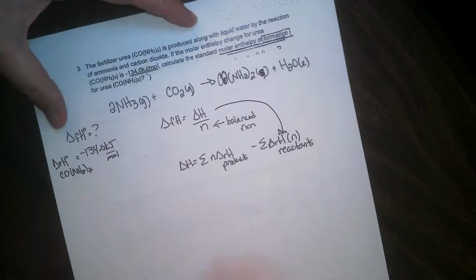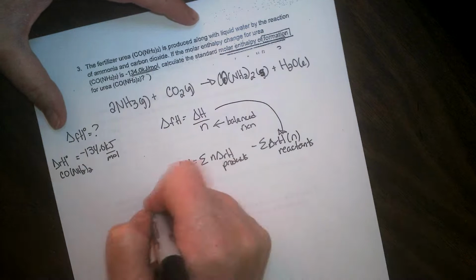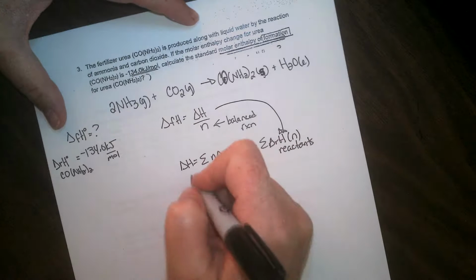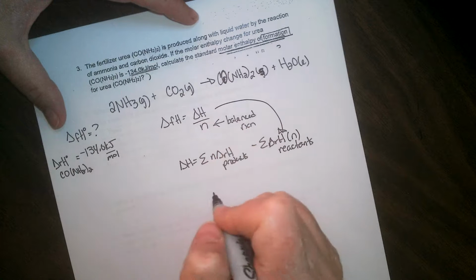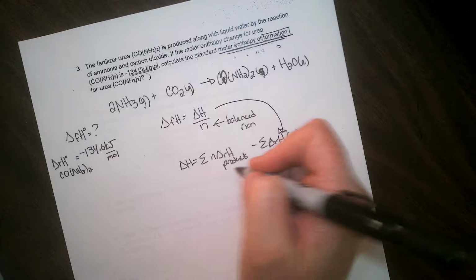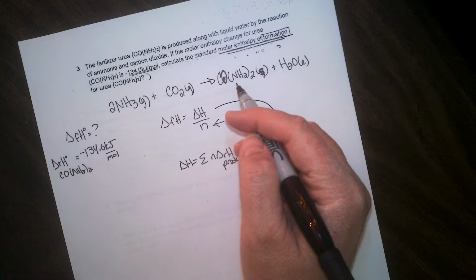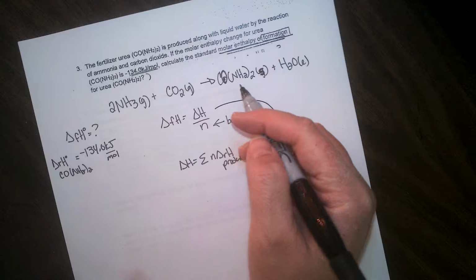Okay, so this negative 134 kilojoules per mole, because when we expand out this delta H, do we have delta H? Well, Eric just pointed out that we don't have the delta HF for urea.